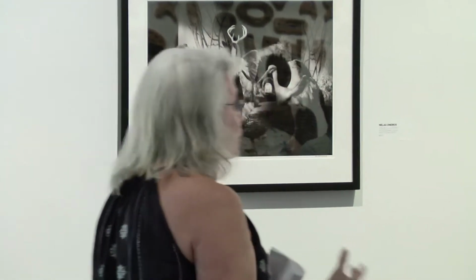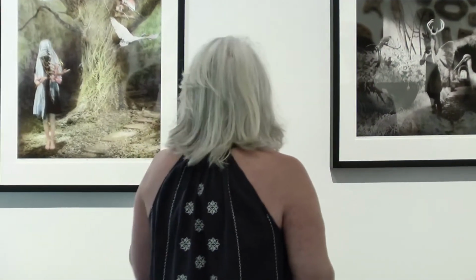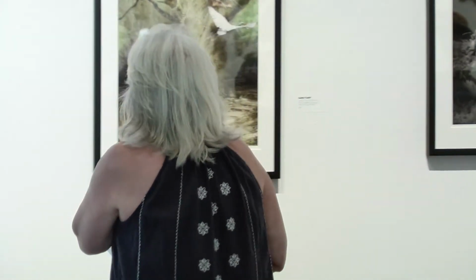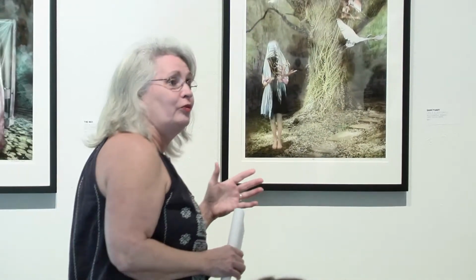So I'm trying to create scenarios and narratives that tell you a story. So the title of the pieces are integral in sort of giving you an idea, but I expect you to bring to the piece whatever background, baggage, emotional ties you have to the imagery. And I'm trying to make them as realistic as possible, as if they could actually happen in reality.